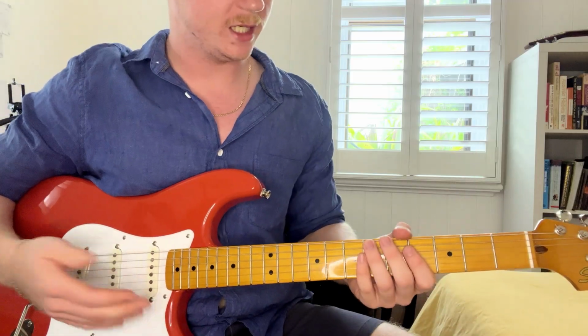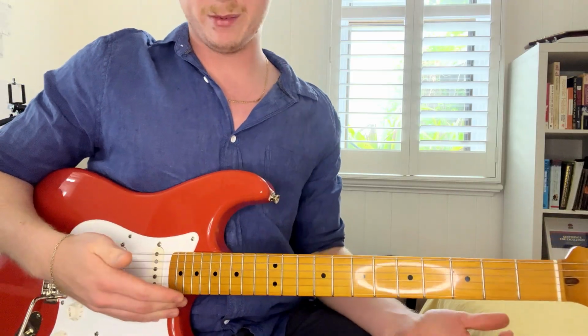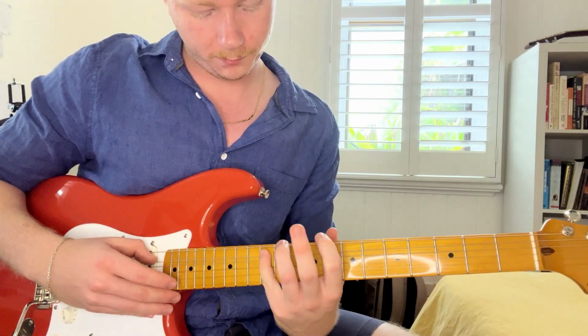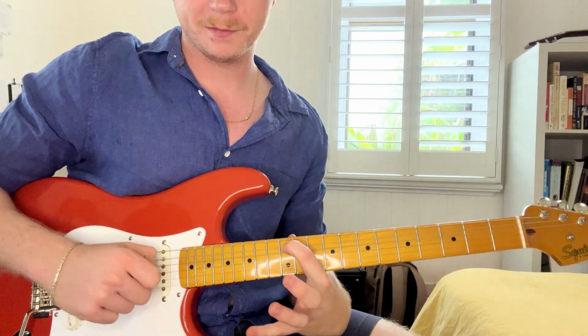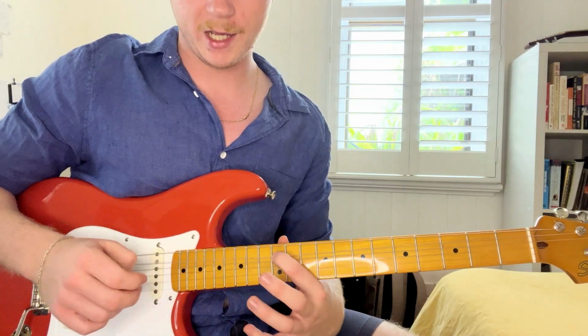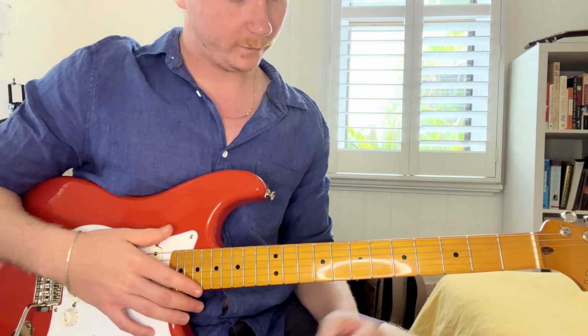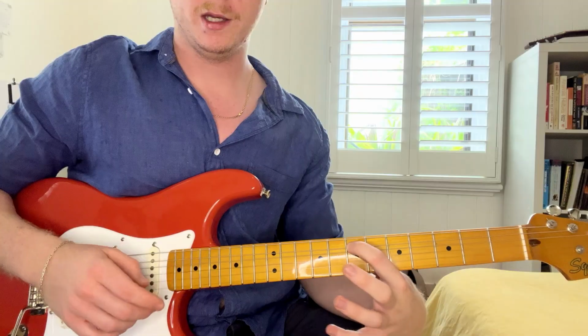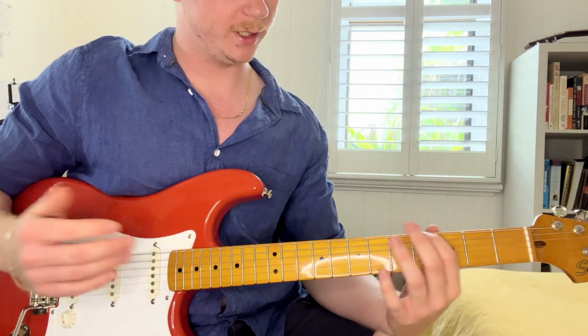Another example of this is C major. So if you come to C major, there's A right there. There's our relative minor. C, A, C major, A minor. Come to G. There's E right there. E minor is the relative minor of G major.